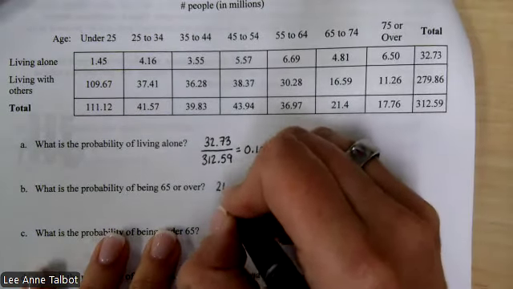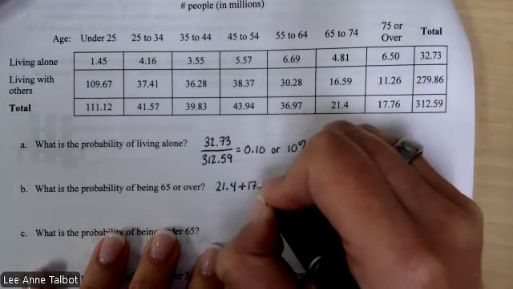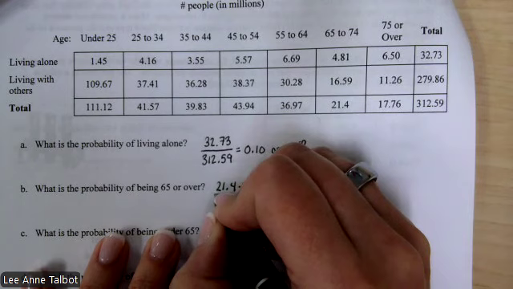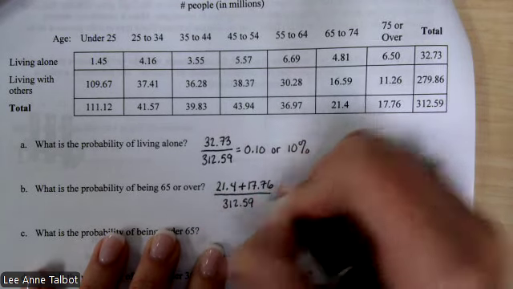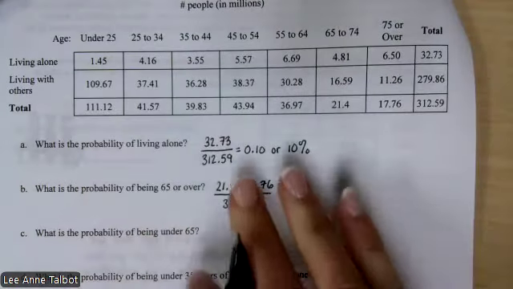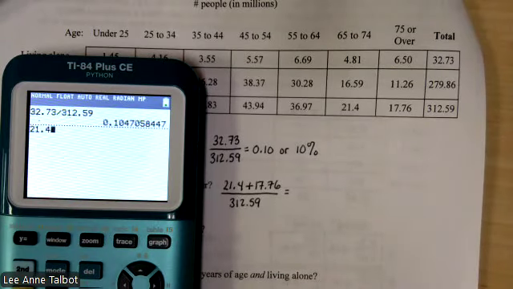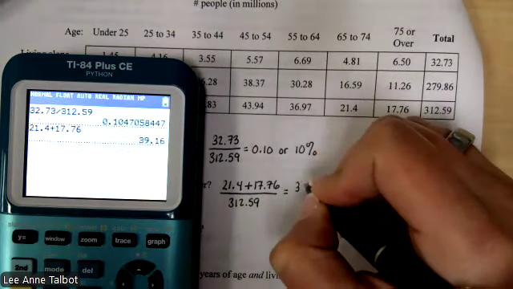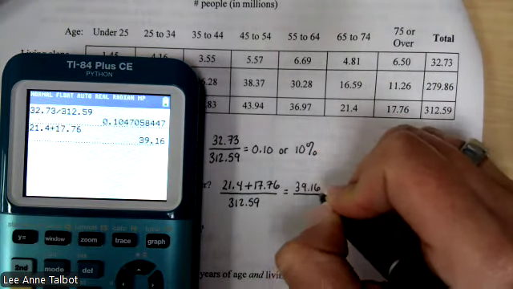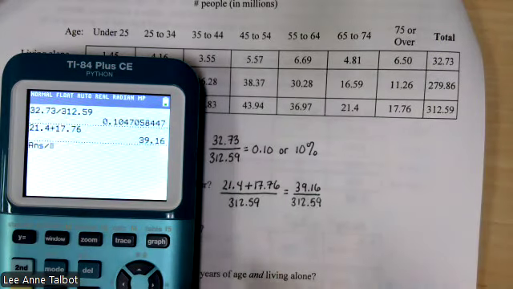Great job. So 21.4 plus 17.76. And make sure when you do this on the calculator, you do it in 2 steps. Add the top first. And then divide.